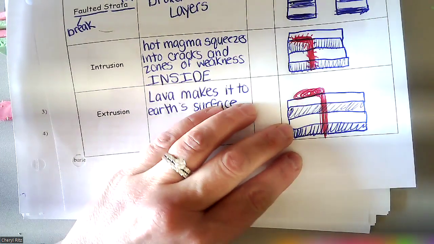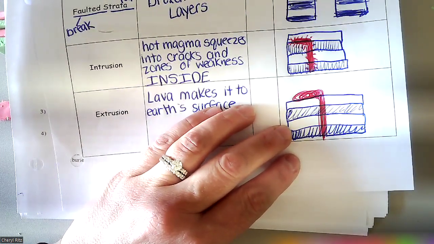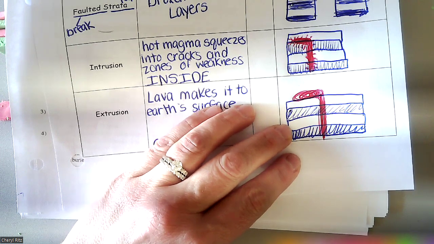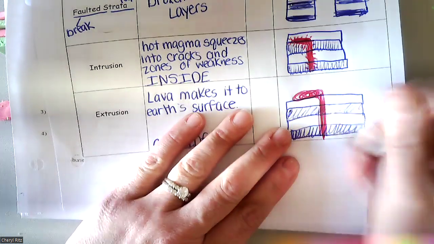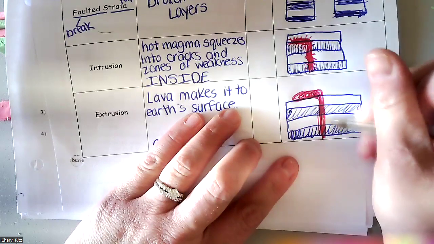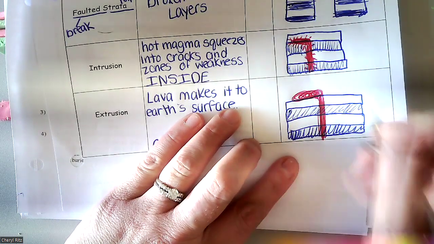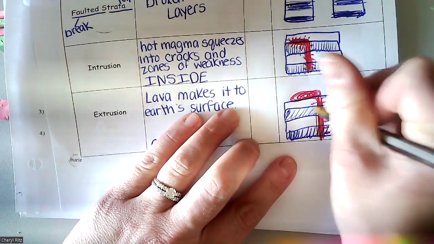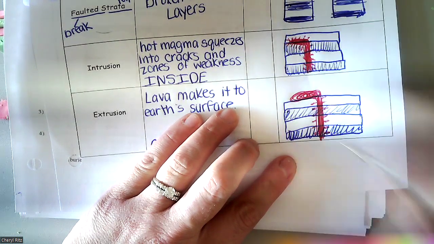Do we need to add any contact metamorphism to this drawing? Guys, it's an actual question. When does contact metamorphism happen? When magma touches rock. So are there any places magma's touching rock? Okay, so there are some places. Is magma touching rock down here? Is this pink touching any rocks? Right here. Yeah, it's touching these rocks. So we need to add the contact metamorphism all down here because it's touching all those rocks around it.